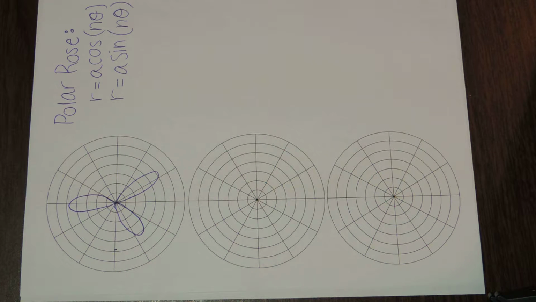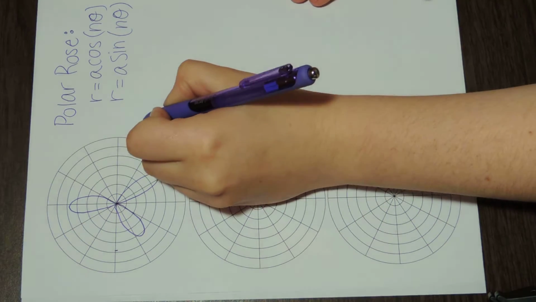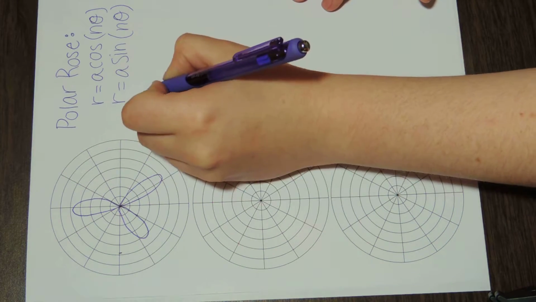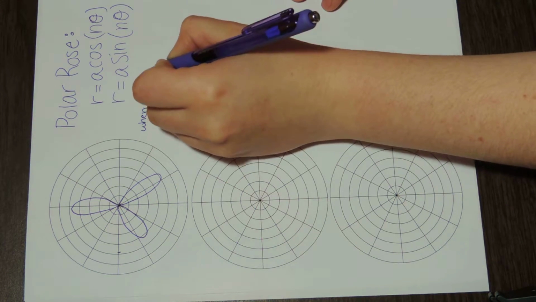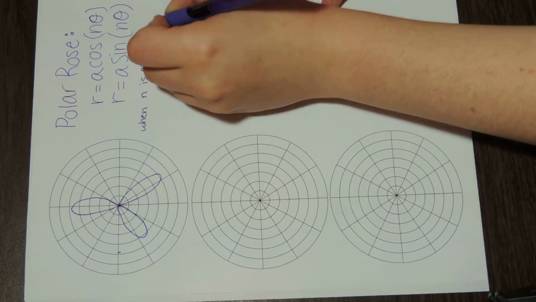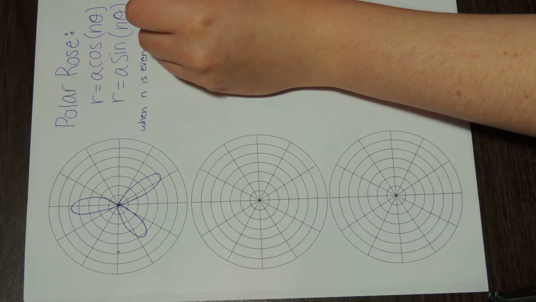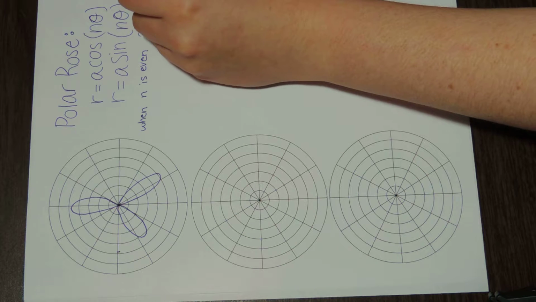Now, this example that I showed you here was an example with an odd number of petals. So if you have an odd number of petals, that means that n is an odd number. So when n, the coefficient on theta, is even, you're going to have 2n number of petals on your graph.